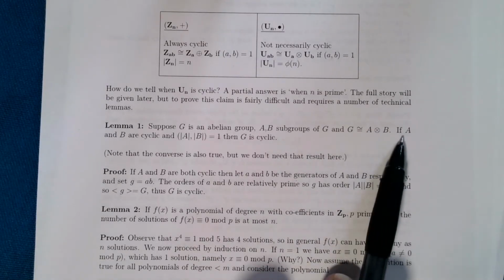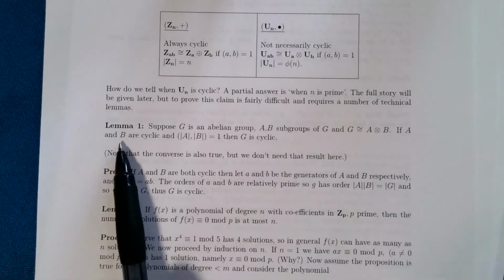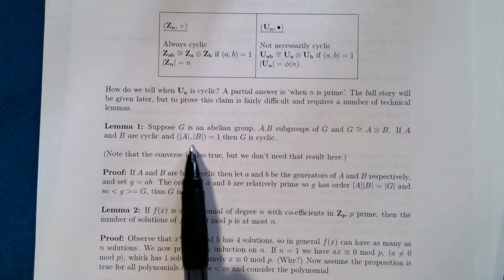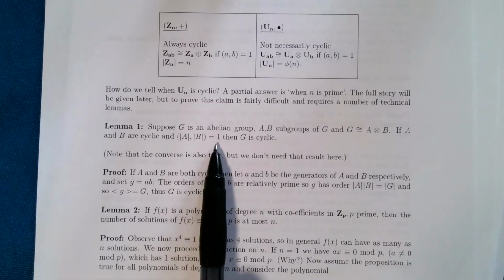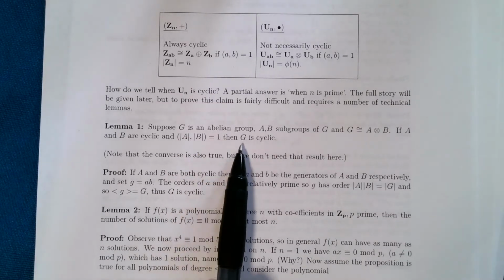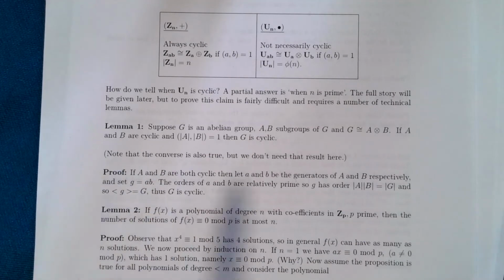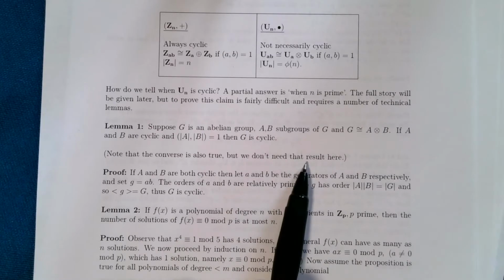So if A and B are themselves both cyclic groups, and the GCD of the number of elements in A and the number of elements in B is 1, then G itself is a cyclic group. This is a result from group theory. By the way, the converse of this is also true, but we don't need that result here.